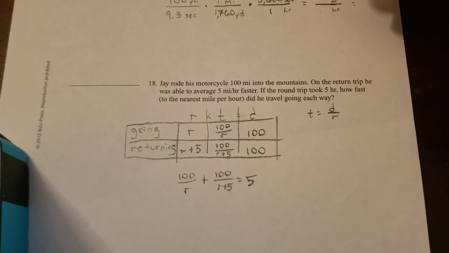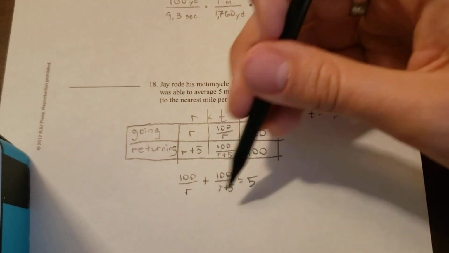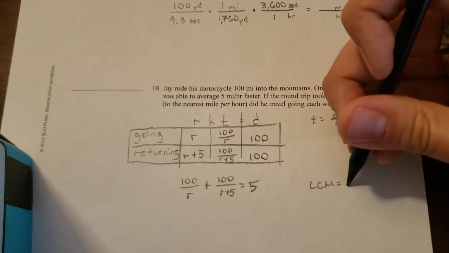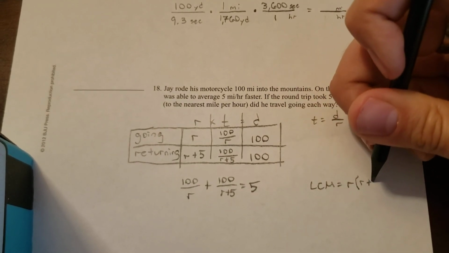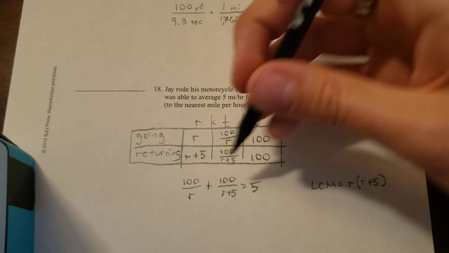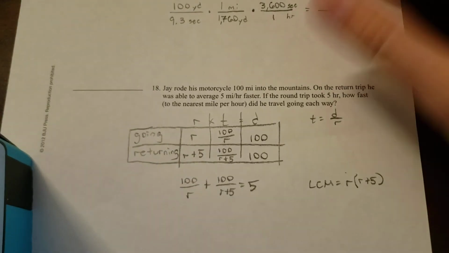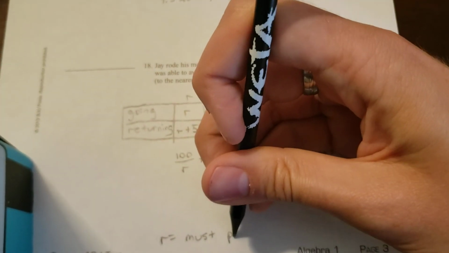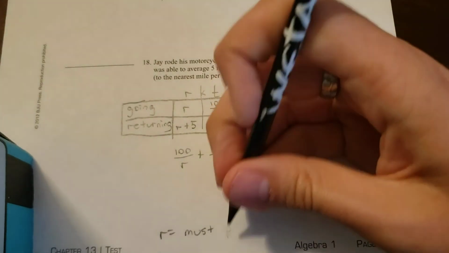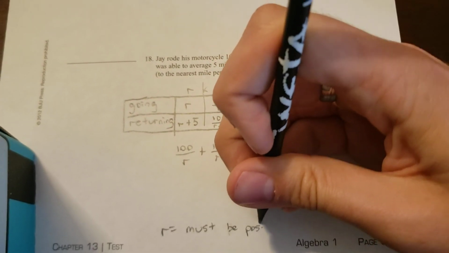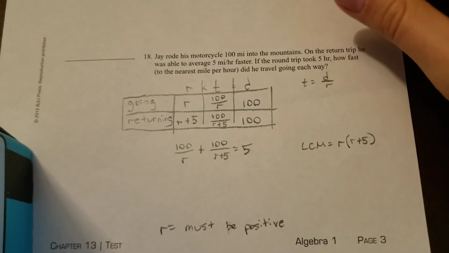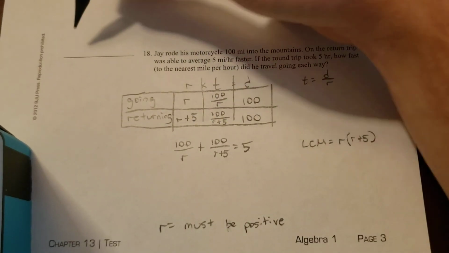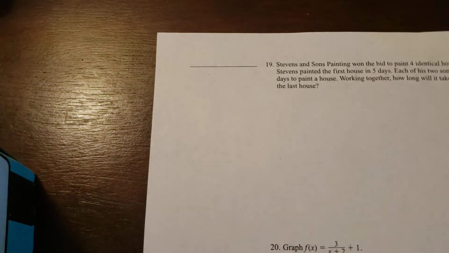Now what we need to figure out is we need to solve for r. Yes, you do need to multiply. Our LCM is r times r plus 5. You need to multiply that all the way through, solve for r. Once you get to the rate, we know that a rate must be positive. You can't go negative miles an hour. So once you get the positive rate, you'll take that here, or the rate plus 5 there for the coming and going. Oh, I'm running out of time.